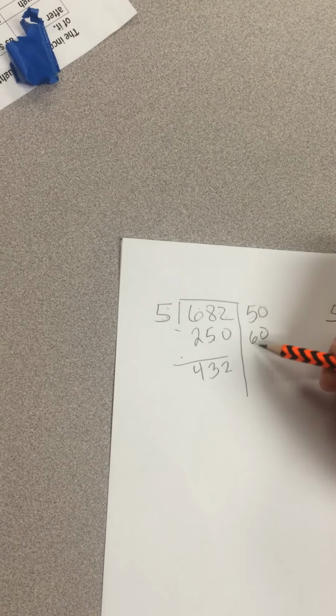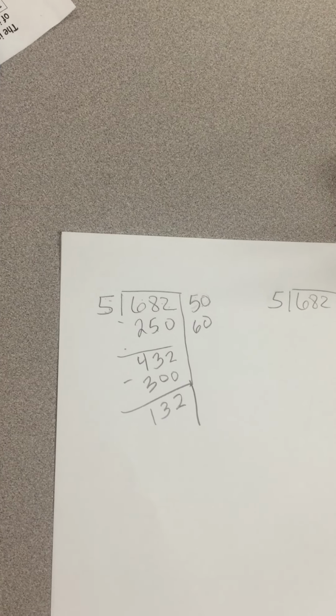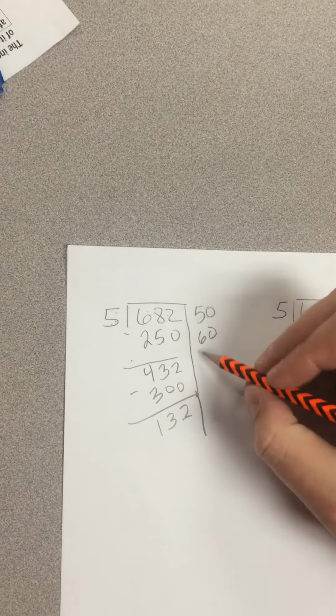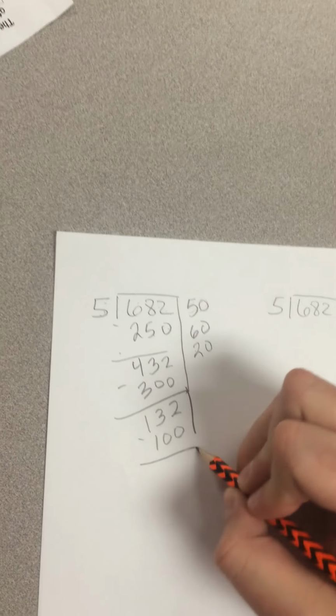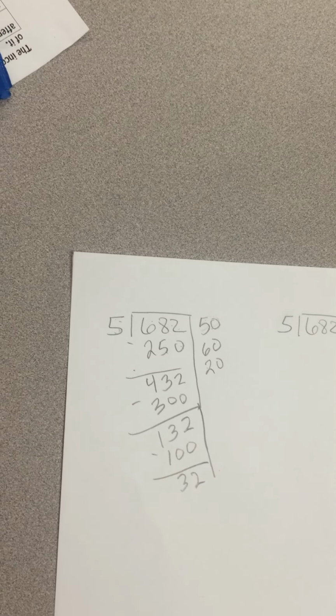They can still make more groups of 5. So they're going to take a look, okay, what's one of the mental math I can do for this? And they might say, I can't do 60 again, I can't do 50. So now I'm going to go to 20. So 20 groups of 5 is 100. And then they're going to subtract it. And now they should get down close to a math fact.